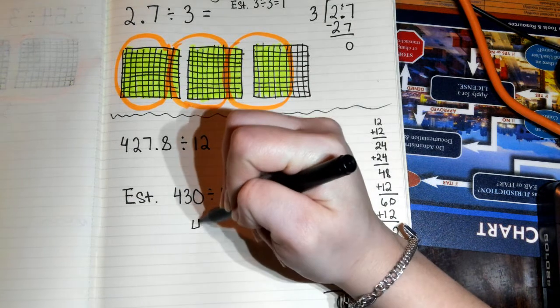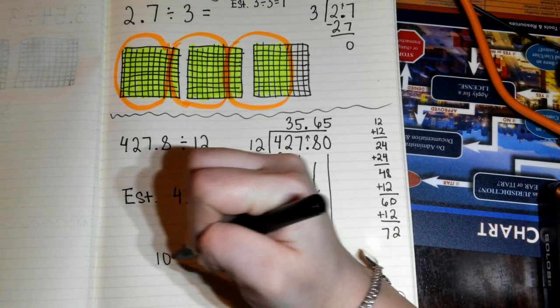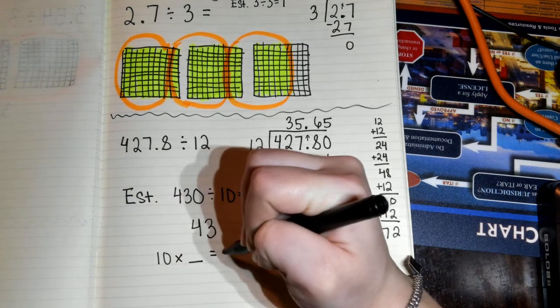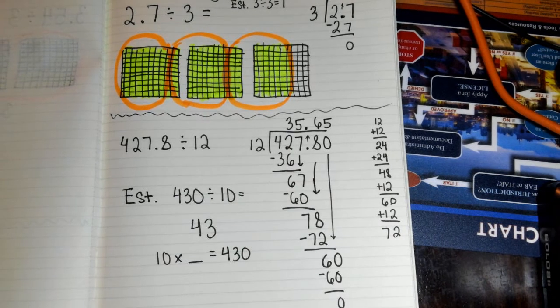If you're thinking 43, you're right, because 10 times what equals 430? It's 43. You can always take a division problem and reverse it into a multiplication problem.